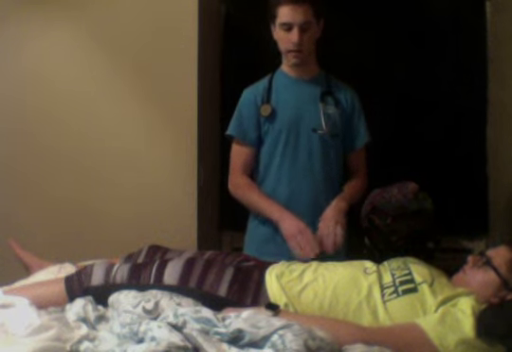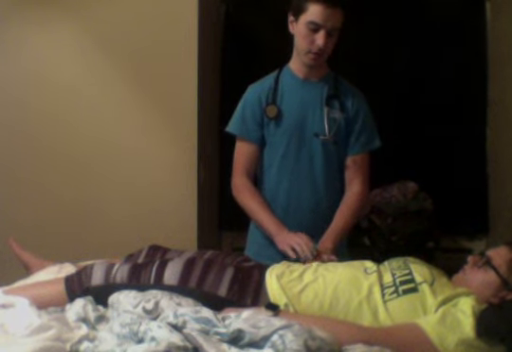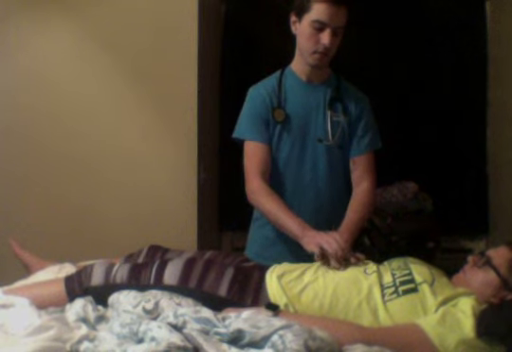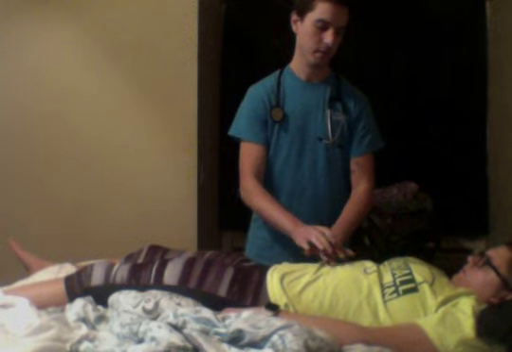Once I've palpated, I'll percuss. Just over the abdomen, I'll take my 2 fingers and lightly tap, listening for tympany, trying to see if there's any difference in sound throughout the abdomen.